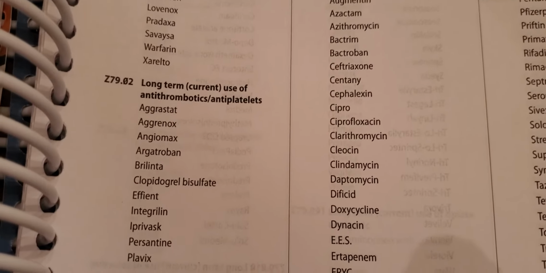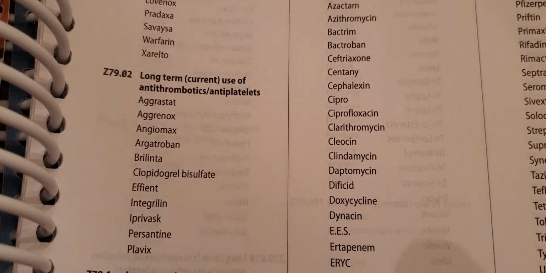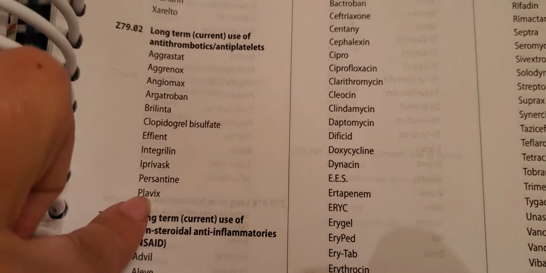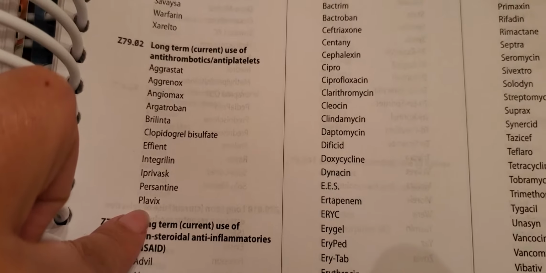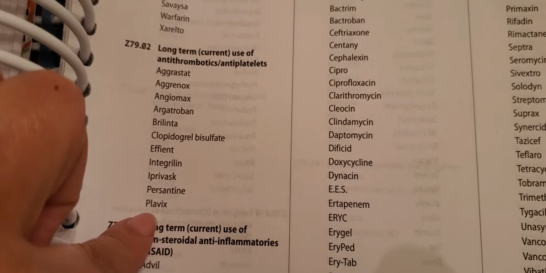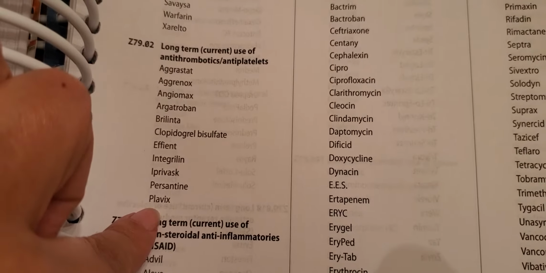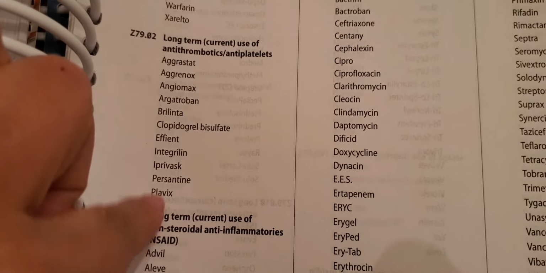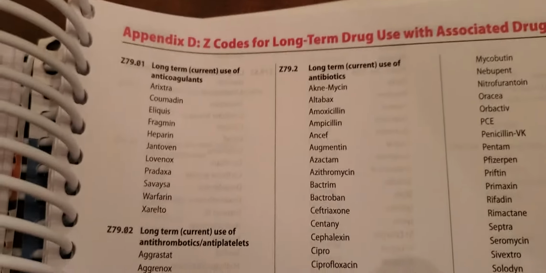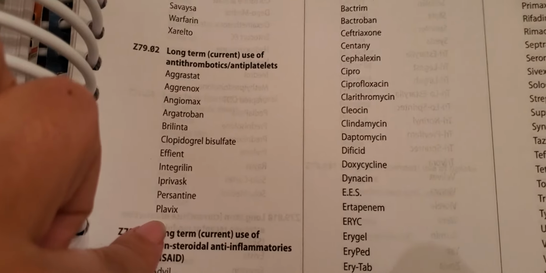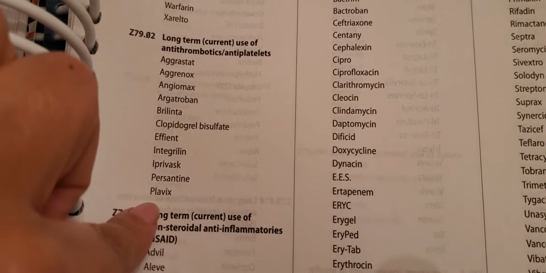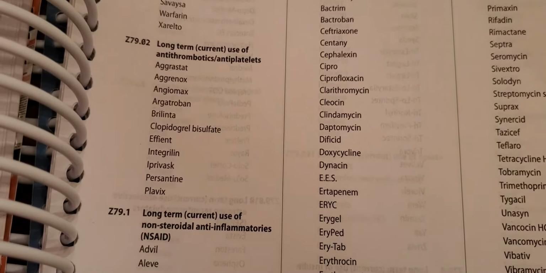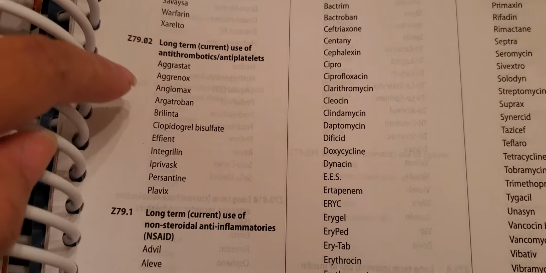Same thing with antithrombotics and antiplatelets, Plavix. Now, I've talked about this before. I actually got into an argument with an auditor who was claiming that wasn't what Plavix was. And I said, really? So then I opened up the book and I showed her this here. And we have not had that argument since. So it's very important to always be able to back yourself up with your resources. And look at this.